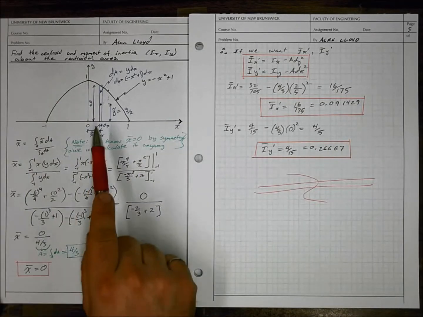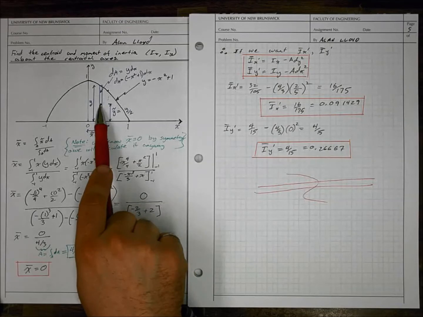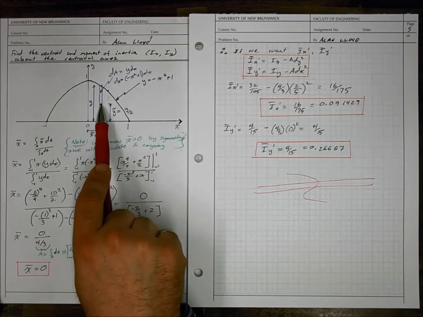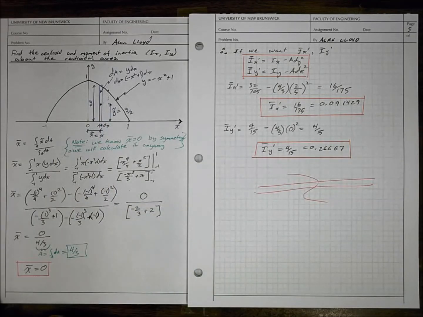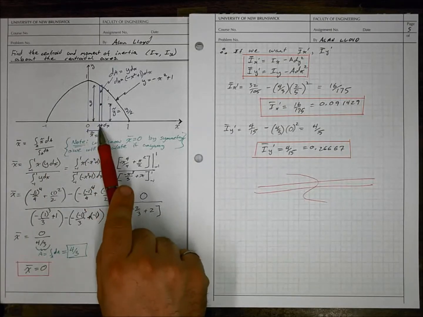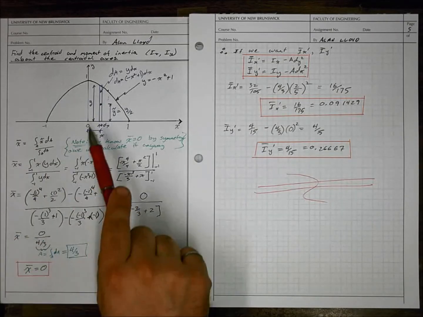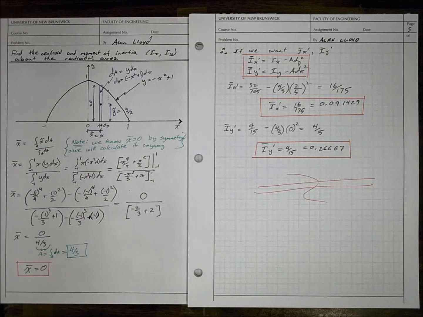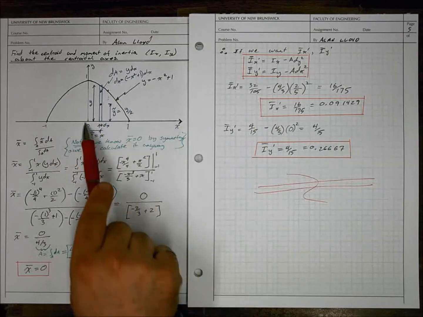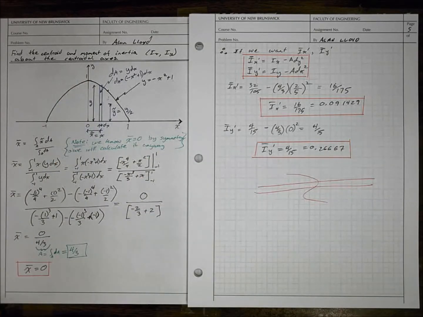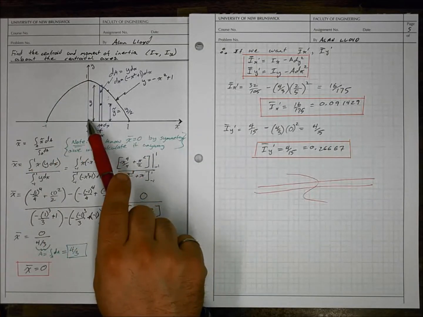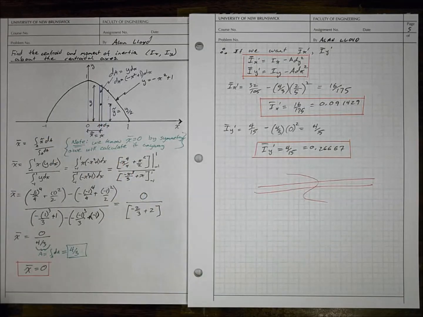When we found it about the x axis, since we had vertical strips, and those vertical strips had offset centroids, we had to calculate the strip moment of inertia over an infinitesimal width and add that to a dy squared. So we found the moments of inertia about this axis and this axis. And then when we did that, we transferred them up to the centroidal axis using the parallel axis theorem.